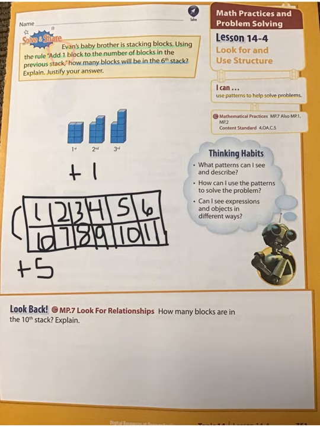Now, if I look at the bottom over here, it says, how many blocks are in the 10th stack? Explain. Well, if I continue with adding 5 to each stack, then in the 10th stack, I'm going to add 5 more, there's going to be 15 blocks because I'm adding 5 each time. That's all I'm doing for this pattern.